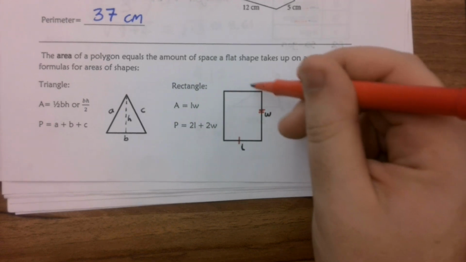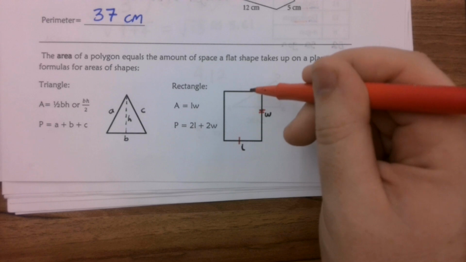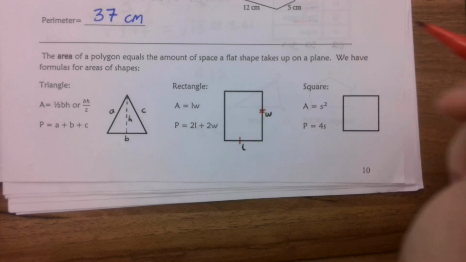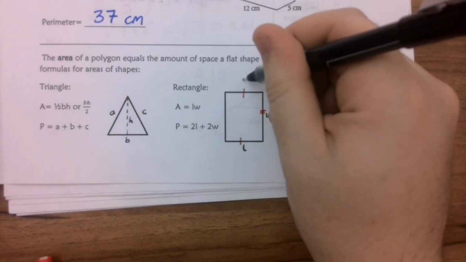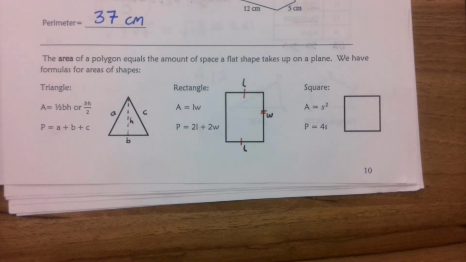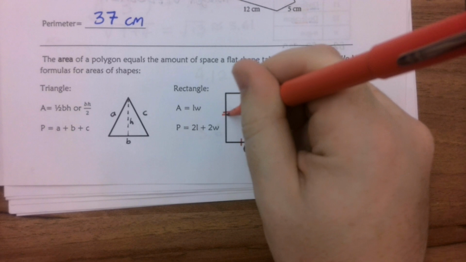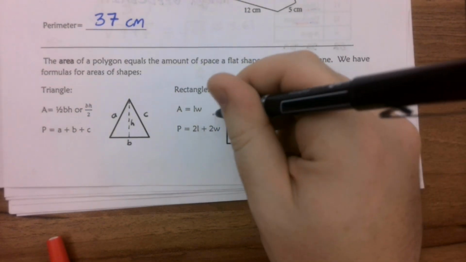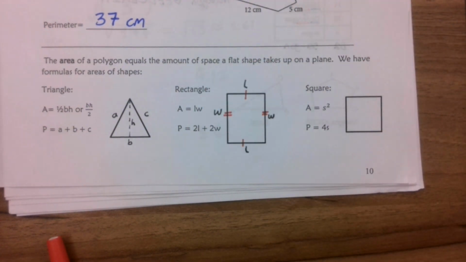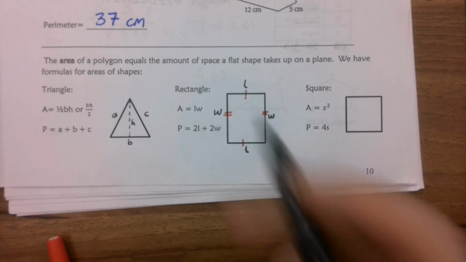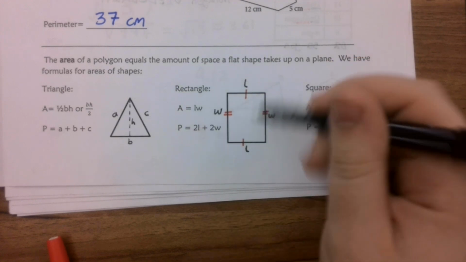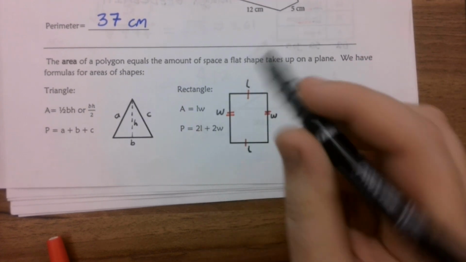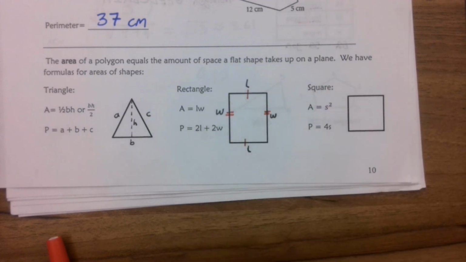Do I know how long the other side is across from L? Well, in a rectangle, the opposite sides are the same length. So this is also going to be L. And that means that this side is also going to be W, because in a rectangle, the opposite sides are the same length. That's why to find the perimeter, you could also just do 2 times the length, because you have 2 lengths, plus 2 times the width, because you have 2 widths.